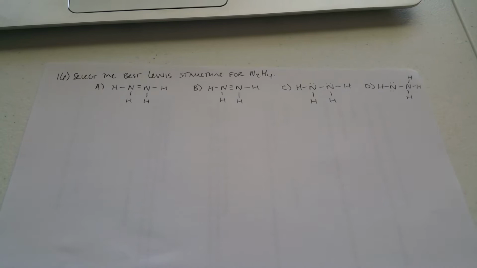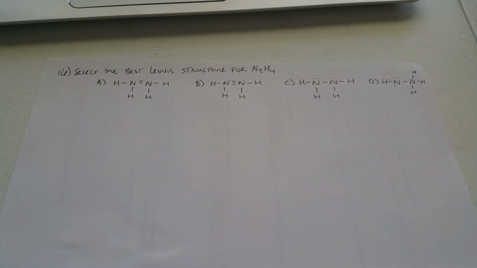Alright guys, so today we're just going to go over how to select the best Lewis structure for a molecule. This was on an old test. It was asking what's the best Lewis structure for N2H4, which is called hydrazine. So these are the structures they gave us, but your first step shouldn't even be to look at the structure.